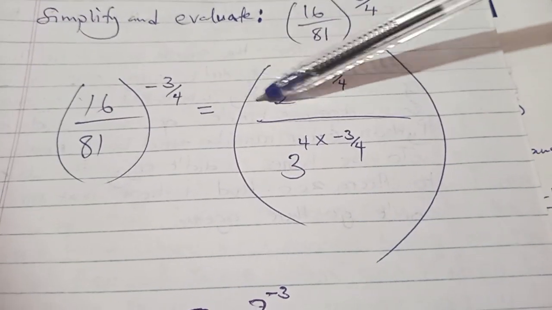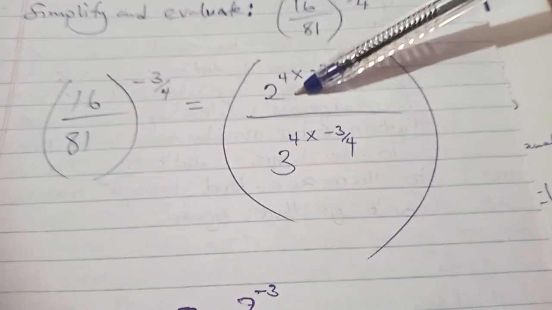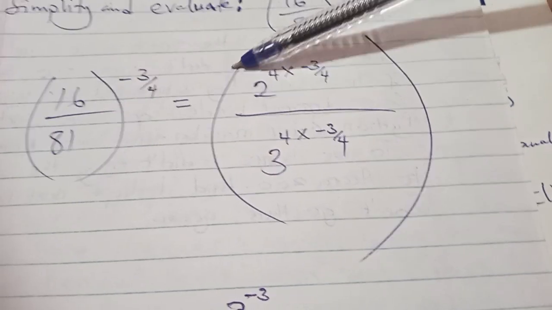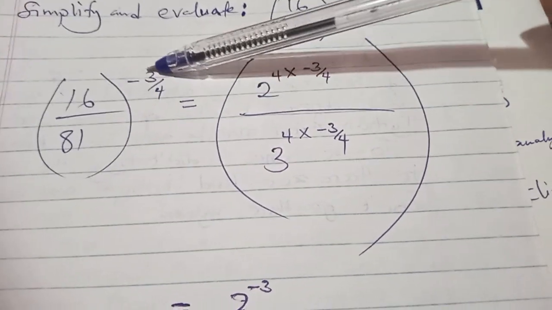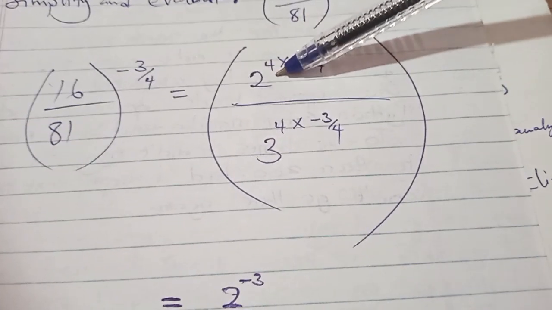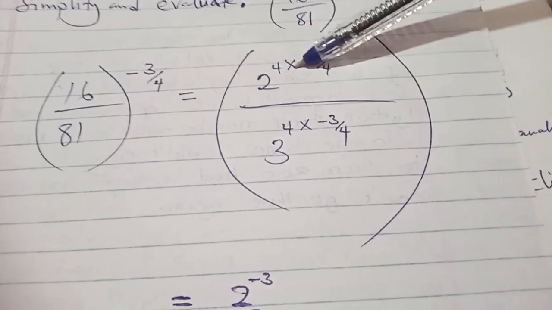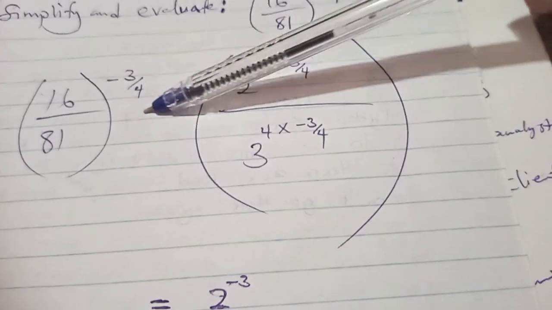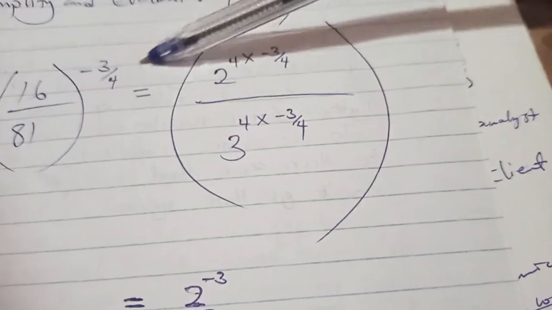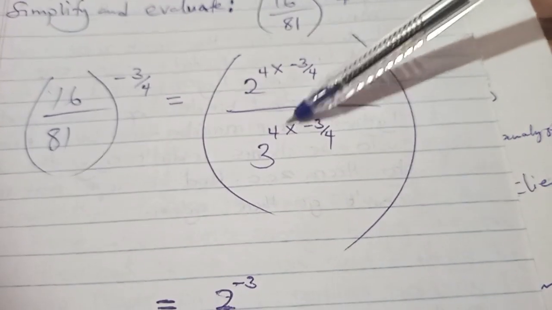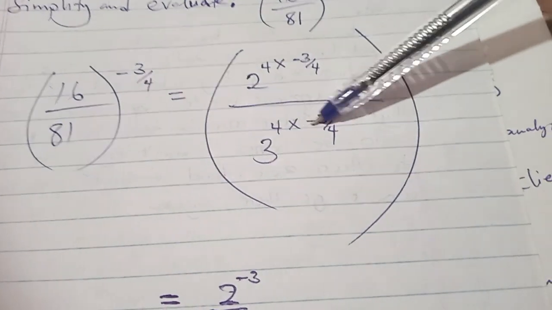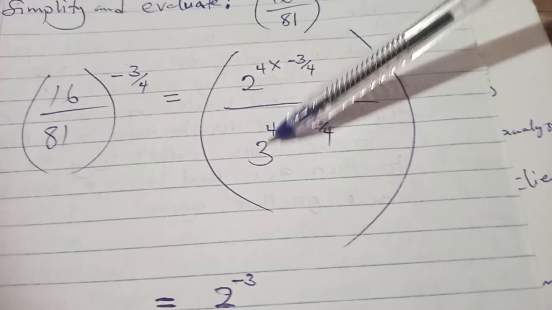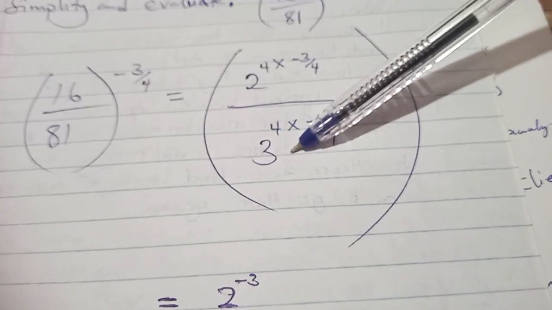So negative 3 over 4, I use it to multiply with the power here. Make sure the power here affects only the power. Don't use it to multiply with the base. The power should multiply the power, and the base stays the base. So here, this is the power, so it should only affect the power here. You shouldn't use it to multiply with the 2. And the negative 3 over 4, I also use it to multiply with the power 4 of 3 to the power 4.